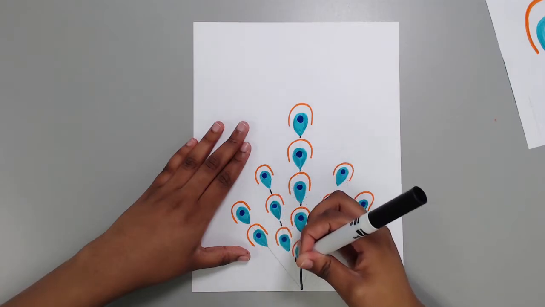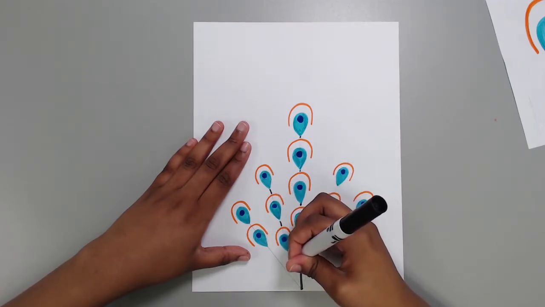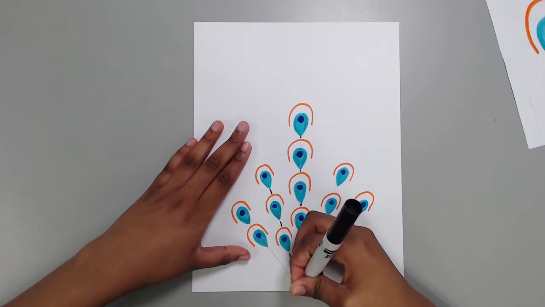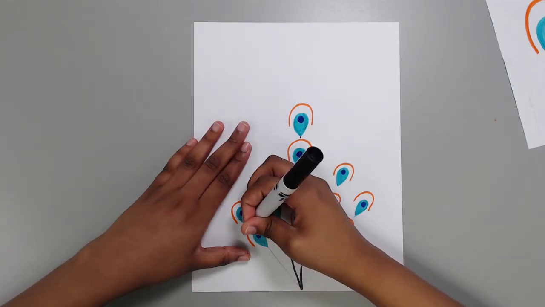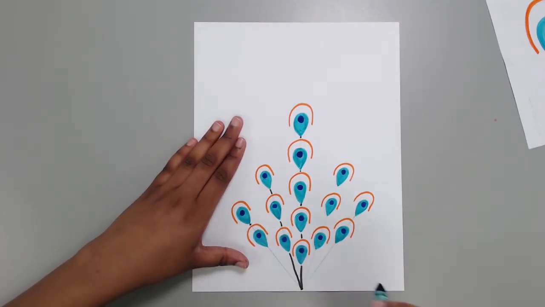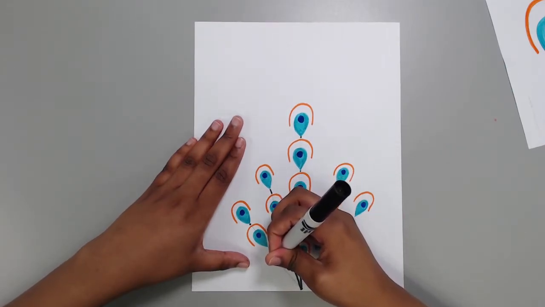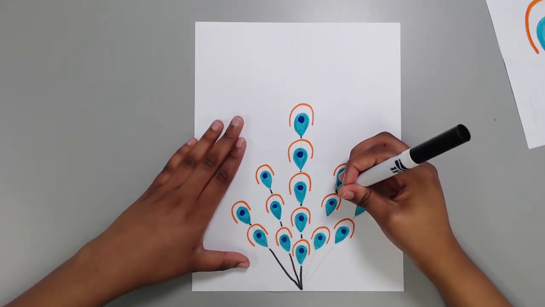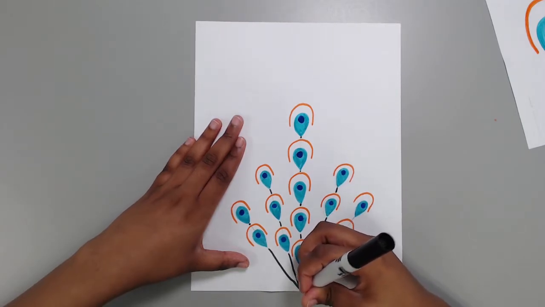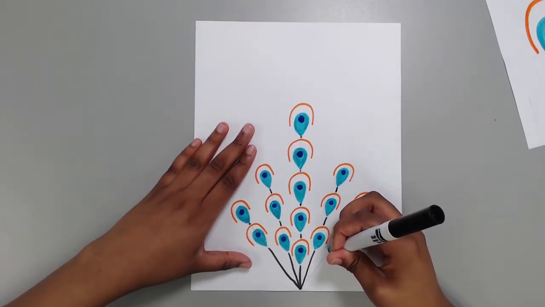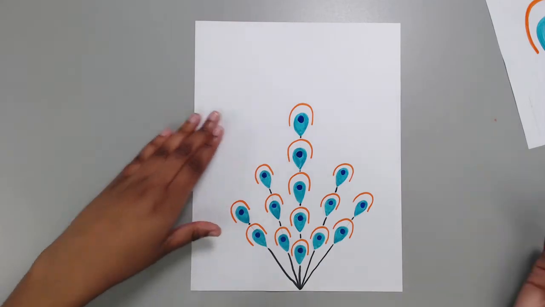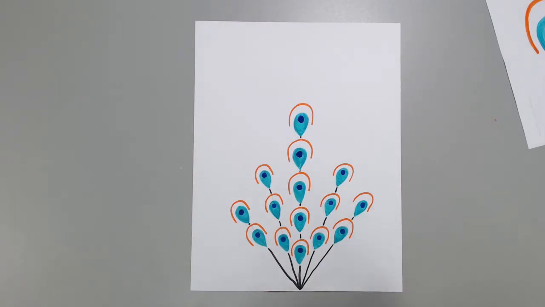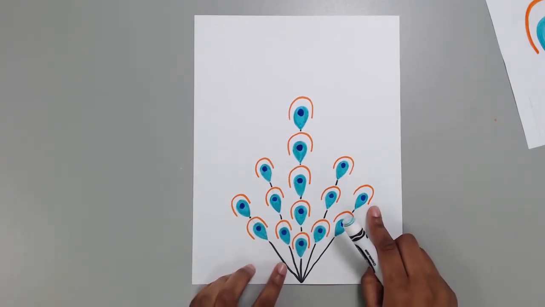Make sure that your black line is not touching the shapes. If it does, that's okay. And if it's too small, a little dot. All right, there we go. If it's a little wobbly, that's okay.